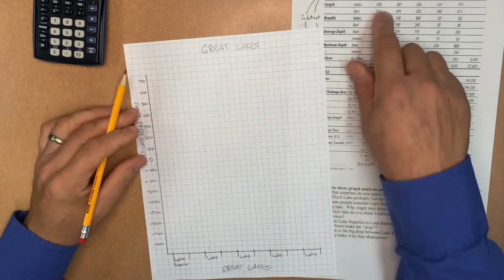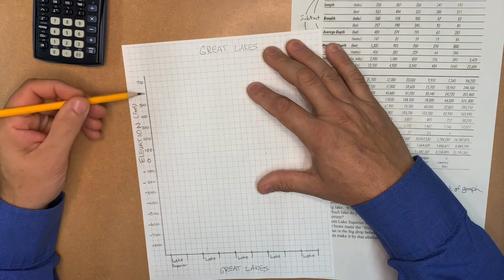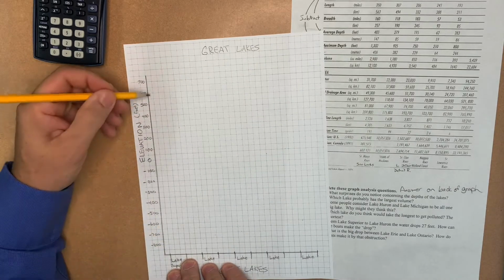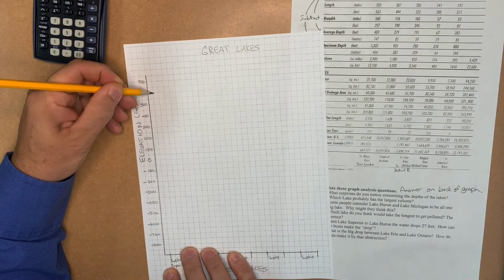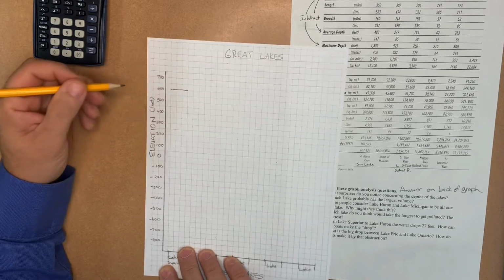So the surface, that's pretty easy, 600. 1, 2, 3, 4, 5, 600, right on that line. We're going to make a bar that's 3 boxes wide. So I'll make a line from here to there.